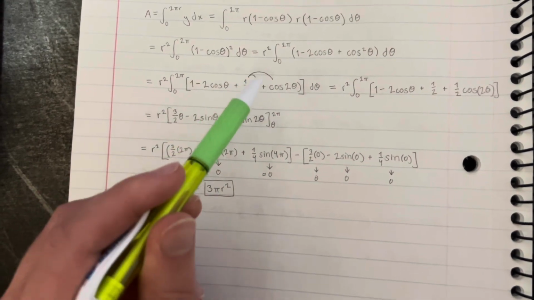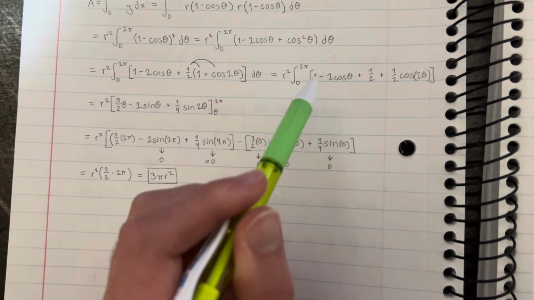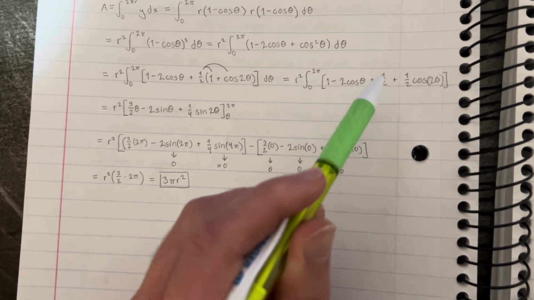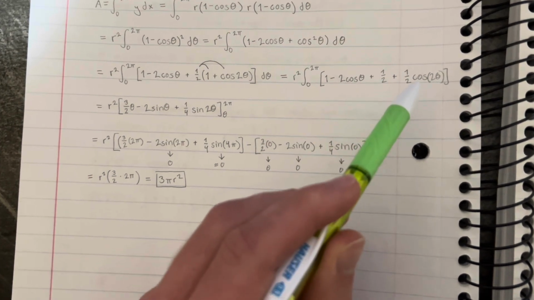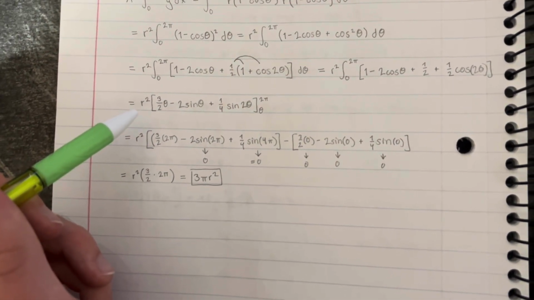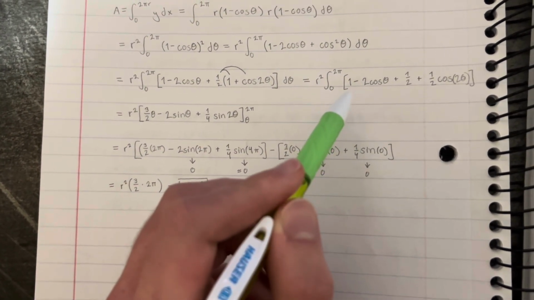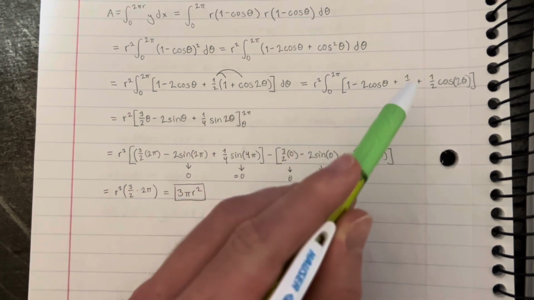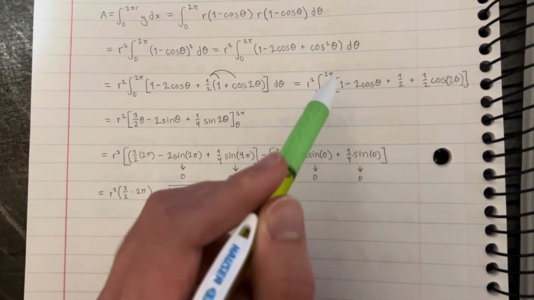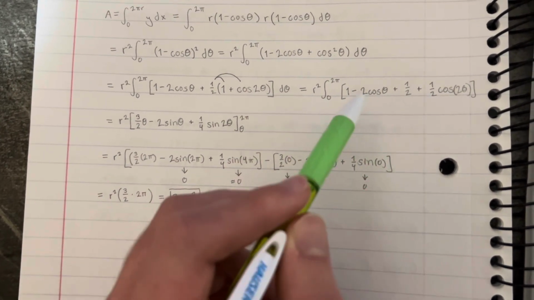And we can also distribute this 1/2 to the terms in there, and this integral now becomes 1 minus 2 cosine theta plus 1/2 plus 1/2 cosine 2 theta d theta. Now, all we have left to do is combine like terms here. So we get 1 plus 1/2, which is 1 and 1/2, or 3 over 2. And then, yeah, that's it.